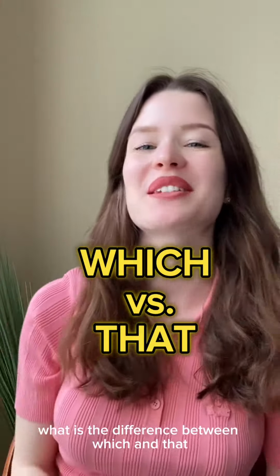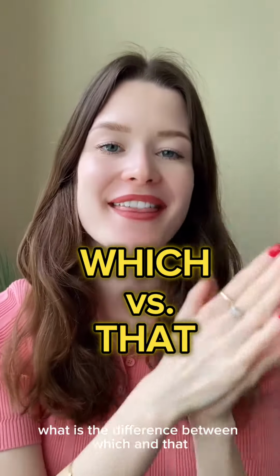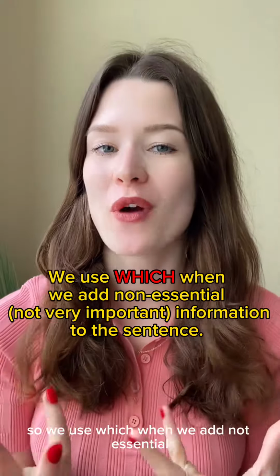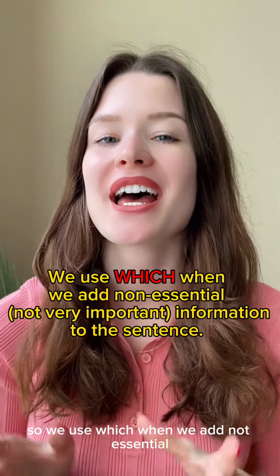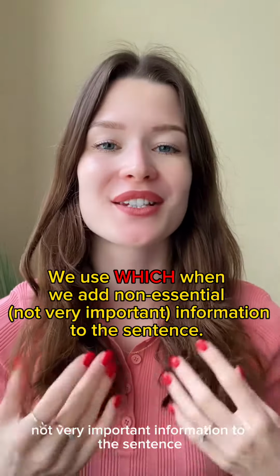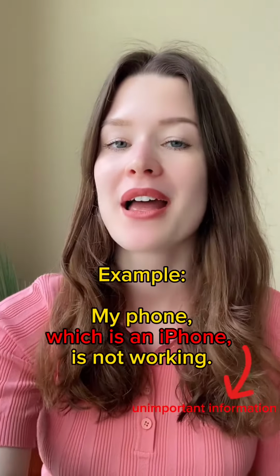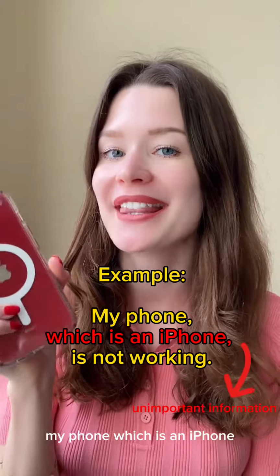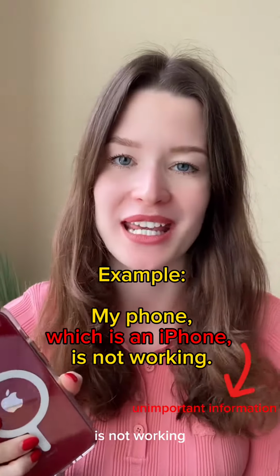What is the difference between which and that? So we use which when we add non-essential, not very important information to the sentence. For example, my phone, which is an iPhone, is not working.